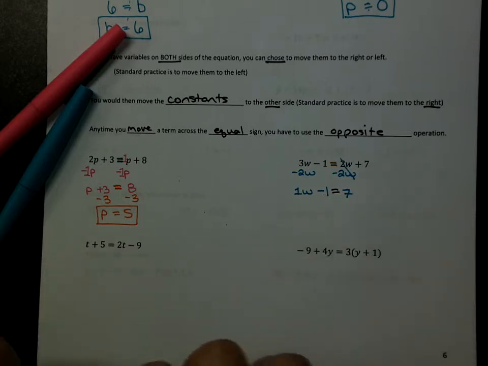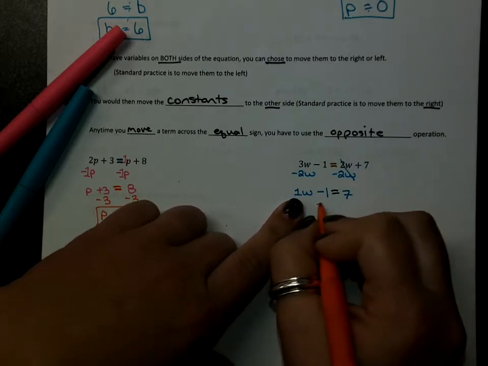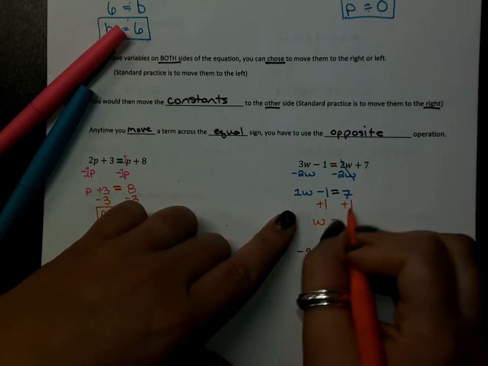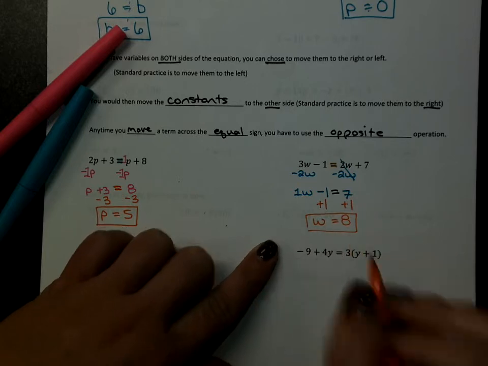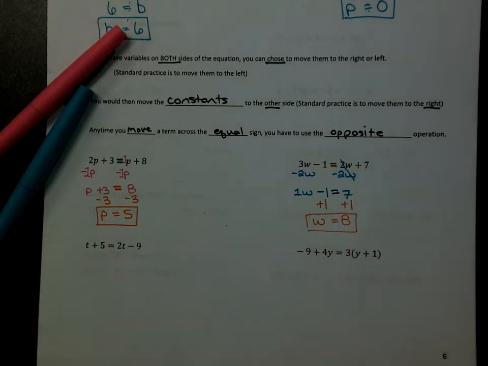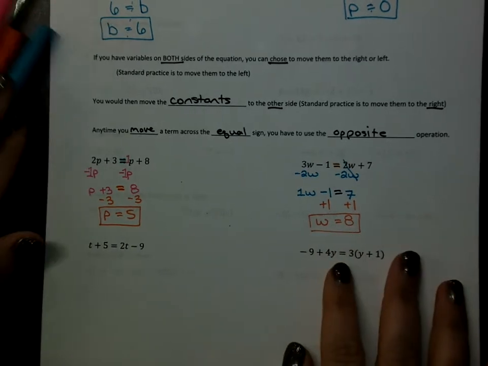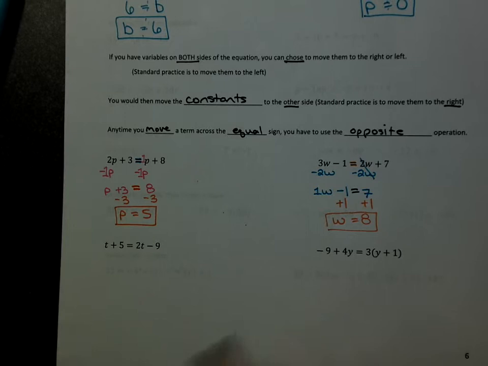At this point, the w's are on the left, so I'm going to do the opposite operation and move the 1 to the right. So 7 plus 1 is 8. So w equals 8. So when you have just one w, that means you're done and you get it down to just one number. If you want to pause and try these two, or we can work these together, it gets a little complicated here.